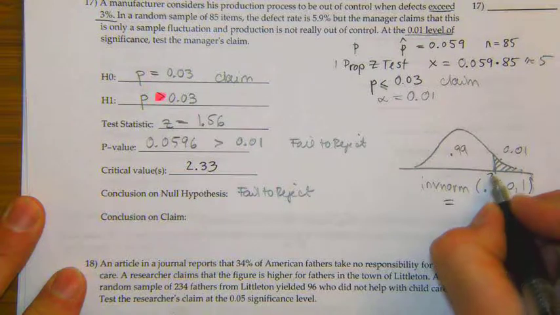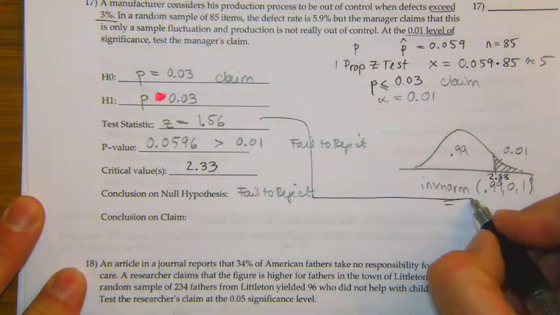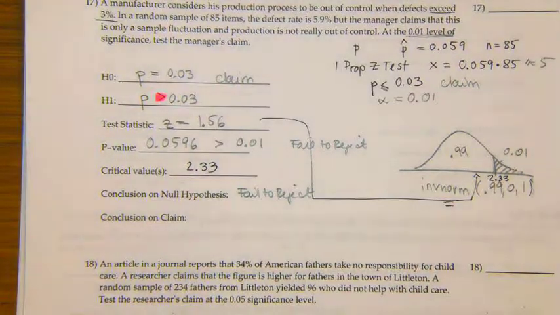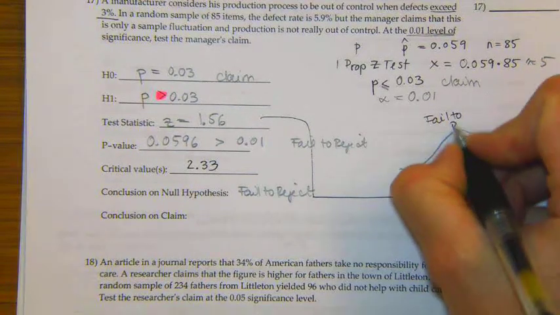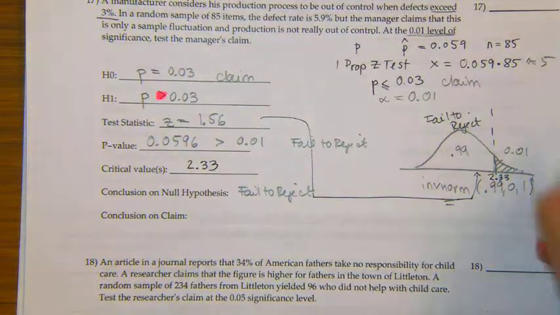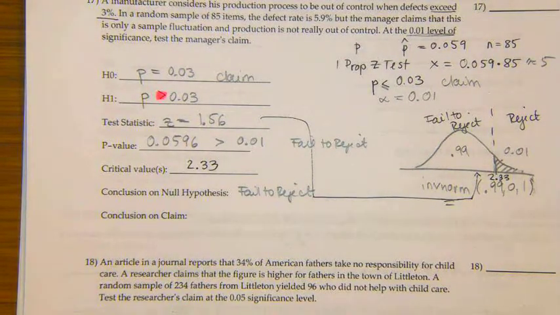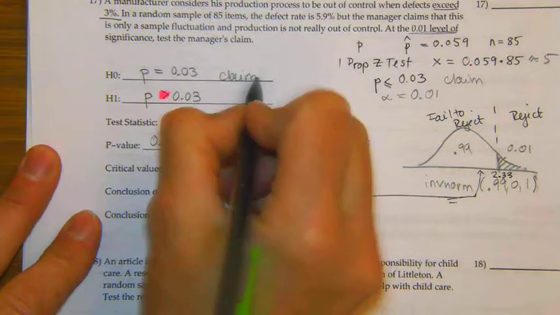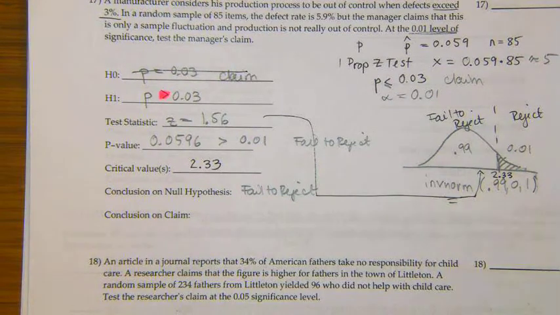Okay, if this is 2.33, we're going to look at where our test statistic falls. And it falls right into that middle area, into the fail to reject zone. So we look at how unusual it is, and we determine, well, it's not really that unusual, because everything in the tail is unusual. That's our rejection area. When we reject the null, we're going to cross it out. And then we're going to look at the final wording.